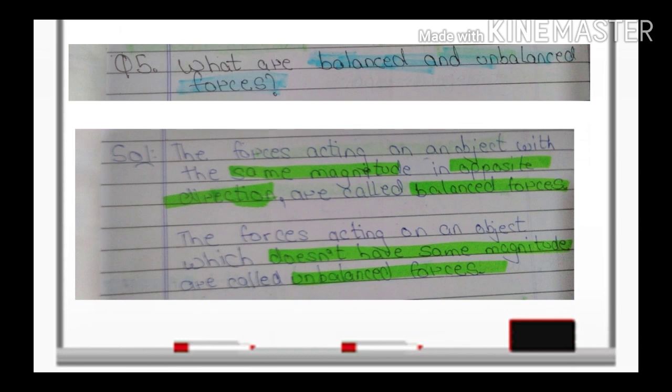The forces acting on an object which doesn't have the same magnitude are called unbalanced forces. Yes, so the forces which are acting on an object which doesn't have the same magnitude. There are two keywords only: doesn't have the same magnitude and unbalanced forces.